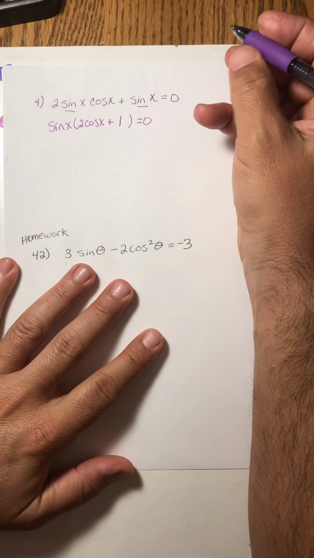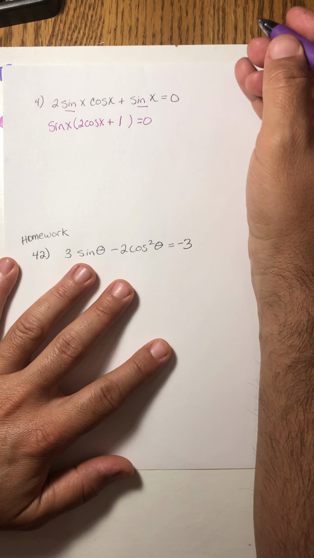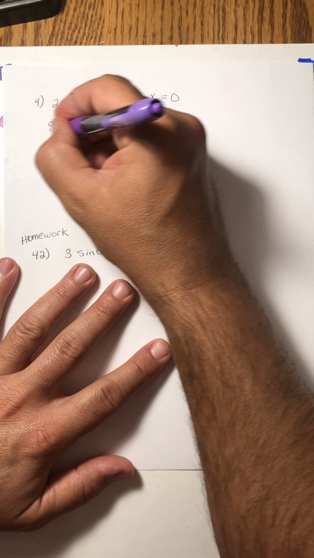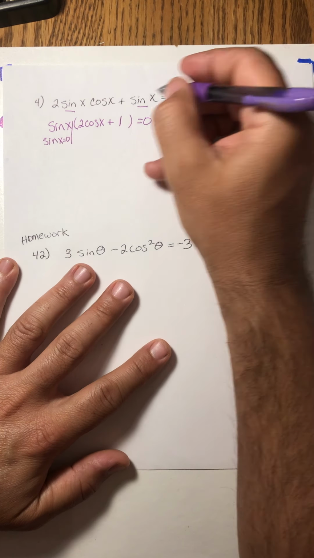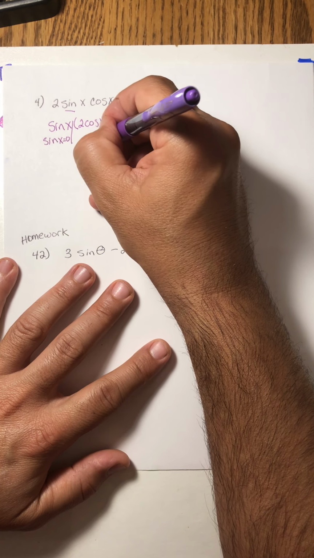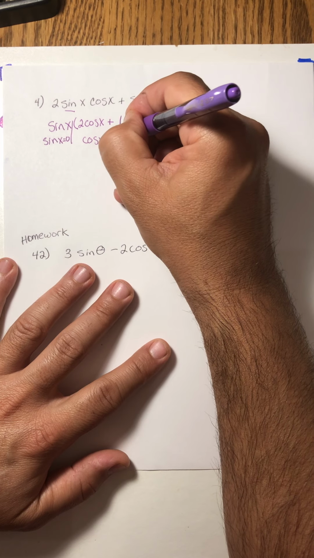Equal to 0. I'm going to set each piece equal to 0 now. So sine of x is equal to 0. And I'm going to rewrite this. So I have cosine of x is equal to negative 1 over 2.